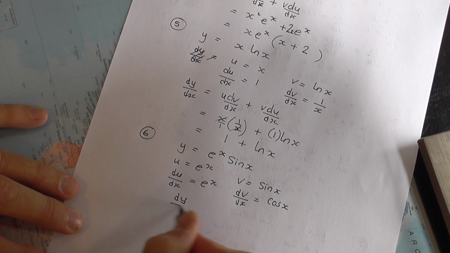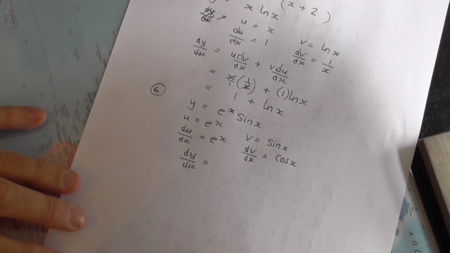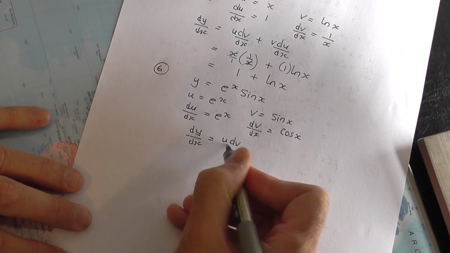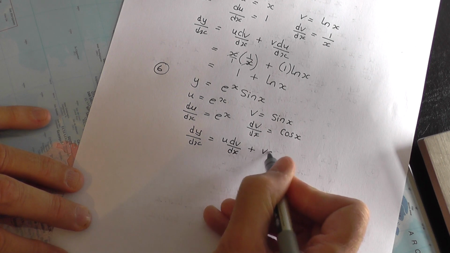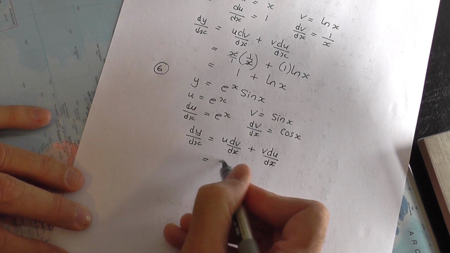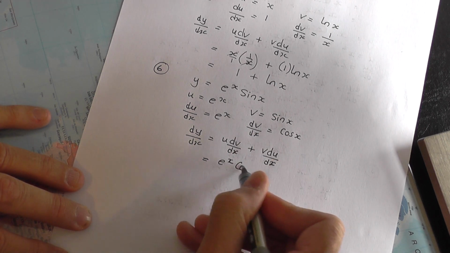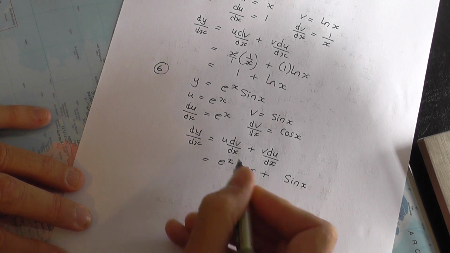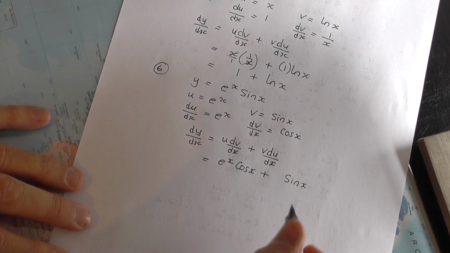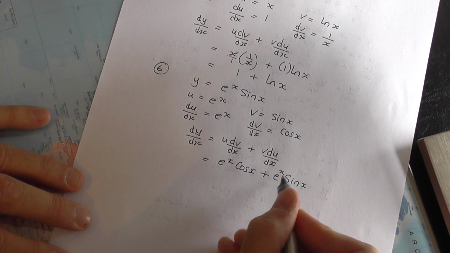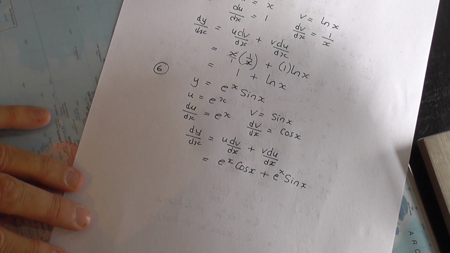So dy by dx will be u dv by dx plus v du by dx. So u is e to the x, dv by dx is cos x, plus v is sine x, and then you times it by du by dx, which was e to the x. Now normally we put the e to the x at the front, it just looks neater. E to the x times sine x is better written like that. Don't put it at the end.